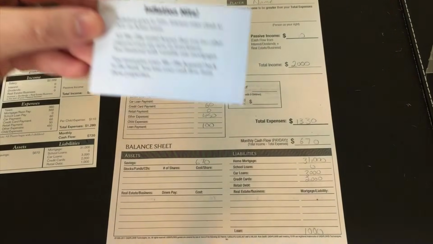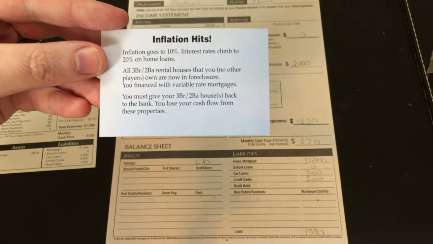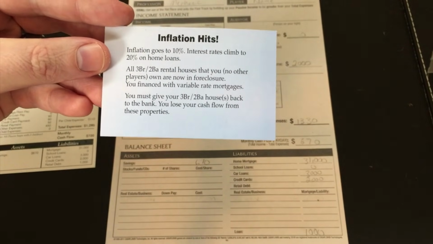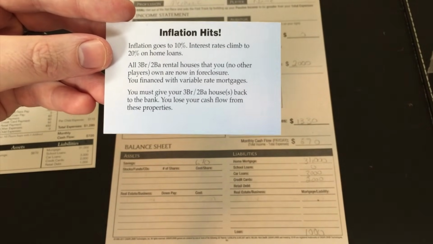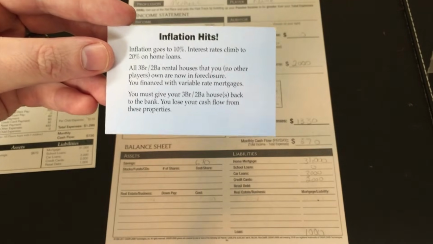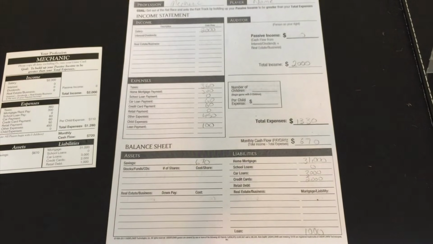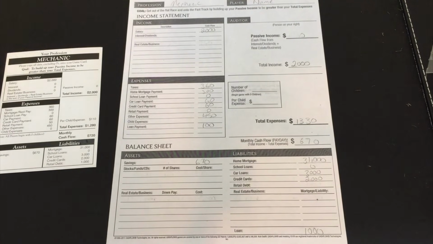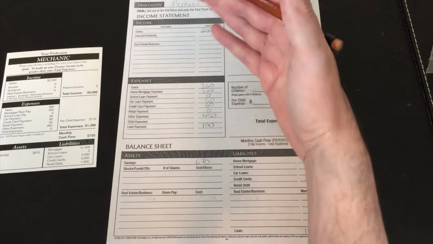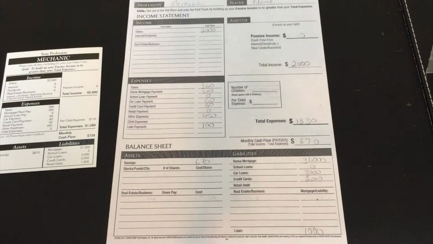On the other hand, sometimes market cards are bad. So I could have got something like this one that says, "Hey, inflation goes to 10% and interest rates climb to 20%. You just lost your 3-bedroom, 2-bath house and you get nothing for it." Okay, so market cards can go either way. Sometimes they're positive, sometimes they're negative. The bottom line is this game is going to teach you to grow your financial intelligence, to allow you to practice these things a few times over, and most importantly, get used to this income statement and balance sheet and start to control your emotions when it comes to money.